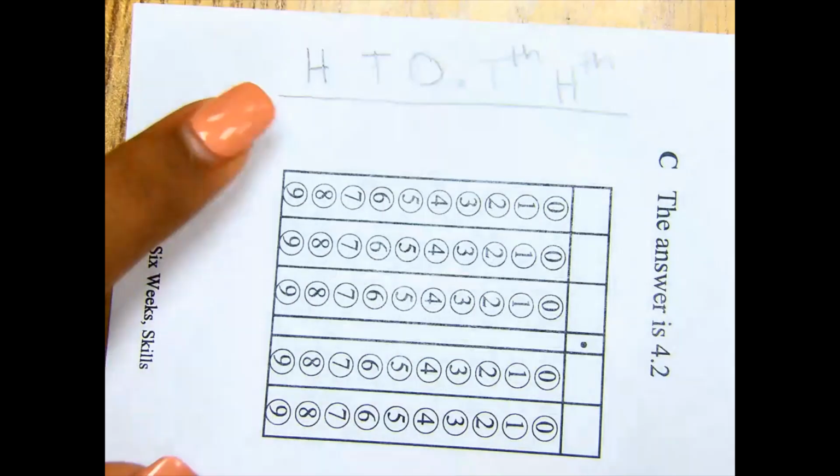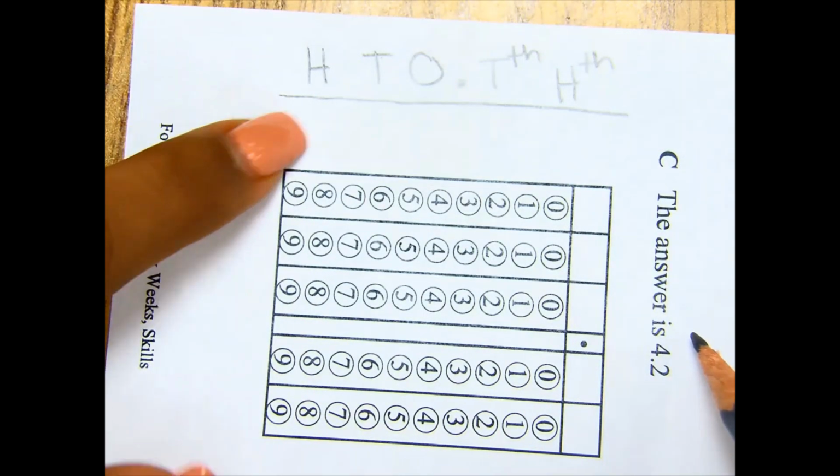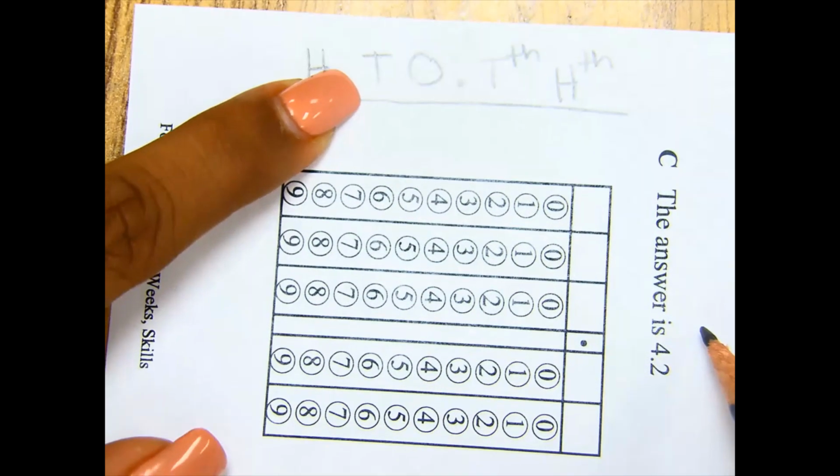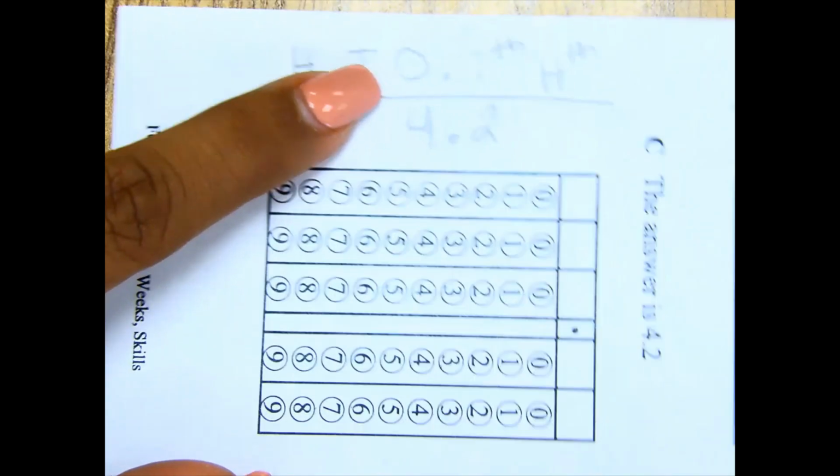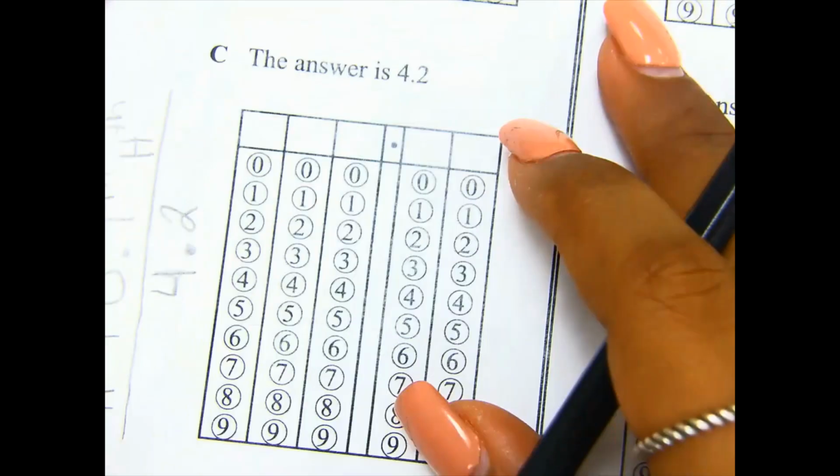I look, do I have anything in hundreds? No. Do I have anything in tens? No. But I do have a 4 in the ones. So I'm going to go ahead and write a 4. Bring down my decimal. And I have a 2 in my tenths. So I'm going to leave it just how I saw it. So now I'm going to go over and put it in my griddable.